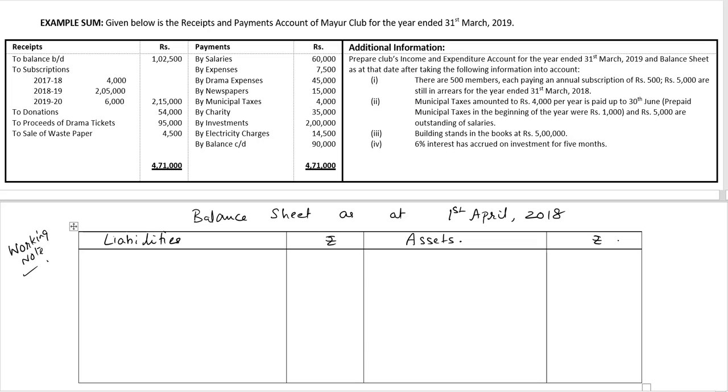Now if we see here in the receipt side, pertaining to the previous year, we've received subscriptions of Rs 4,000 in the current year. And it's saying that at the end of the current year, 5,000 rupees pertaining to the previous year is also still outstanding. So at the beginning of the current accounting period, the total amount outstanding or due from subscriptions in the previous year should have been 5,000 plus the 4,000 rupees, which is 9,000 rupees.